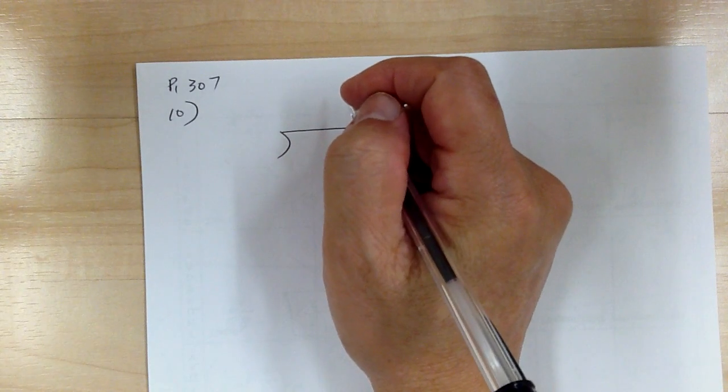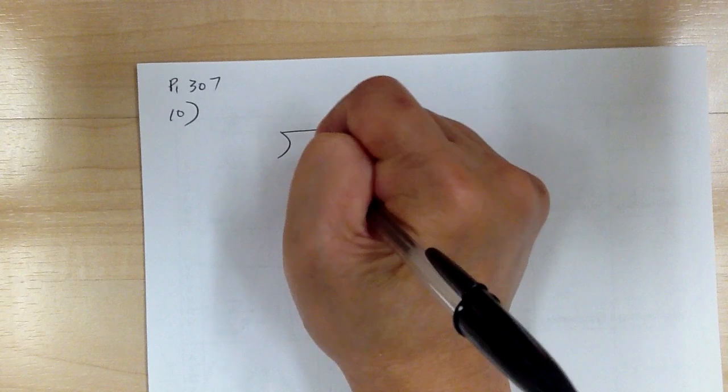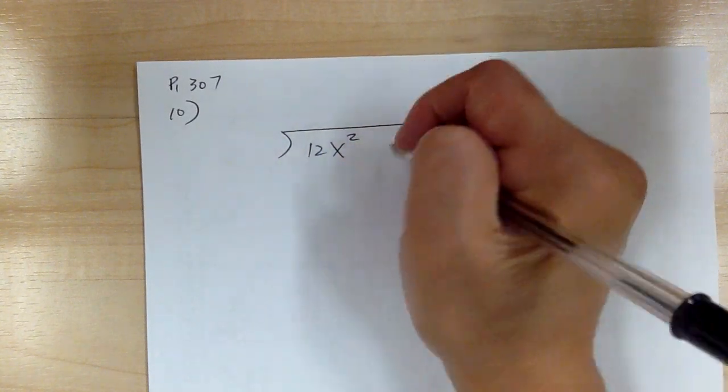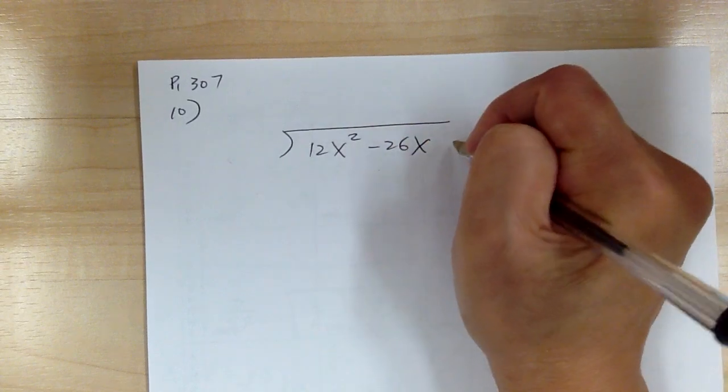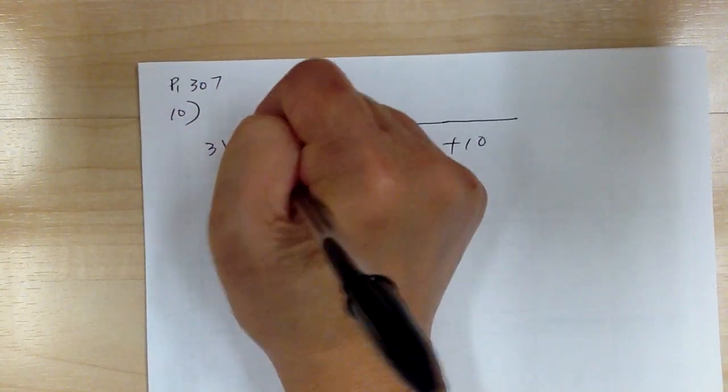Okay, so notice this is number 10. This is not in the correct order, so you have to put everything in decreasing order. So you have to have 12x squared minus 26x plus 10. And you have to do the same over here. So you have 3x minus 5.